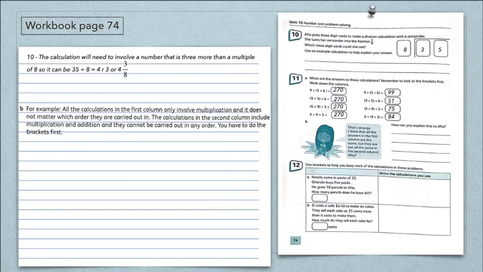Pencils come in packs of 25. Orlando buys 5 packs. He gives 10 pencils to Afia. How many pencils does he have left? So obviously what we need to do here, to calculate first the number of the total pencils before he gave it to Afia, then subtract the 10 pencils that he gave out. In order to do all in one calculation, we need brackets.